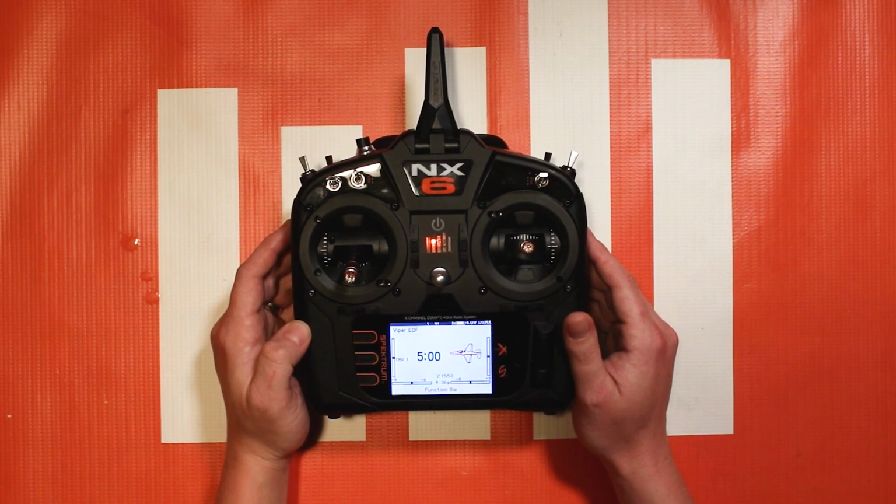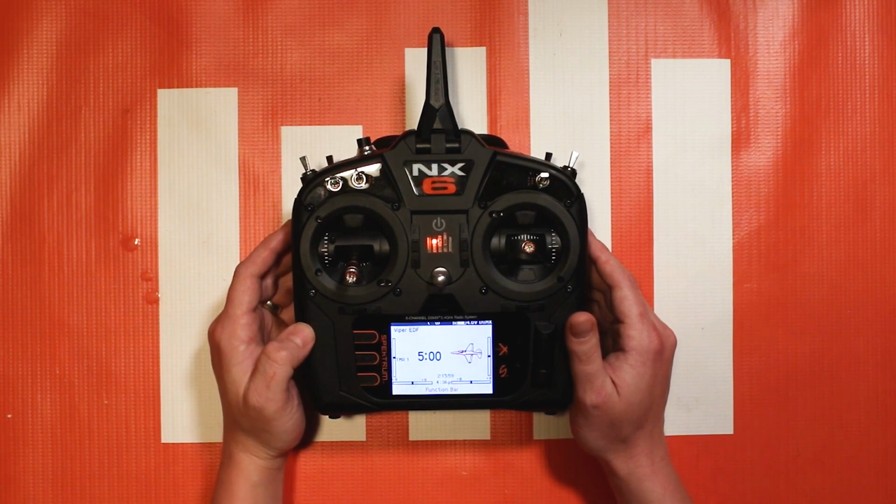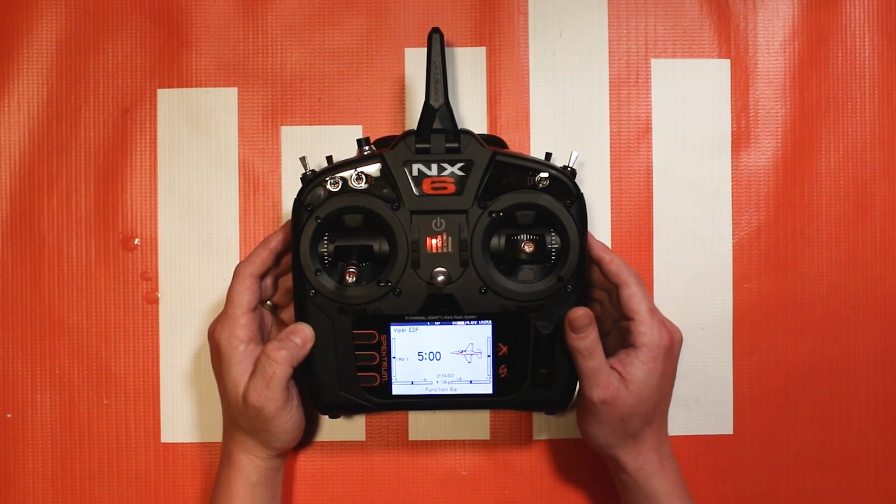So these are for bind and fly. If you buy a plug and play, just a quick note, it may not work the same. These bind and fly preset models are for the AS3X receivers that come commonly in those models.